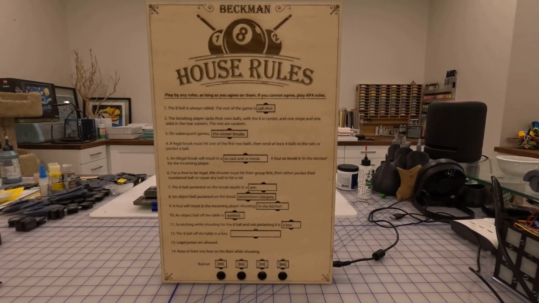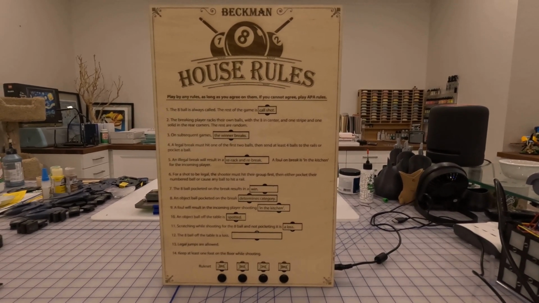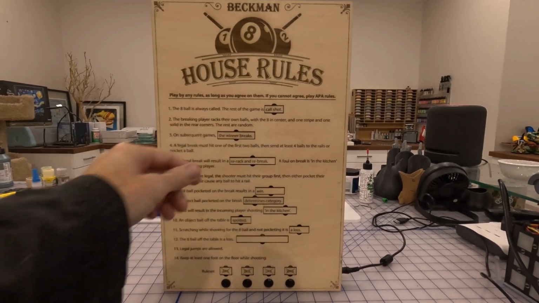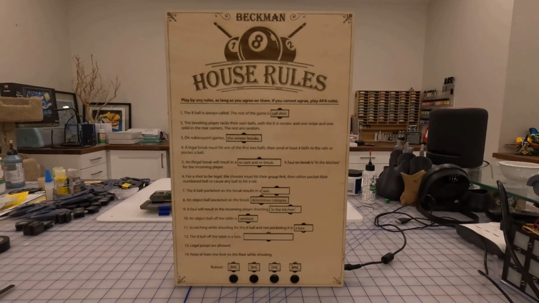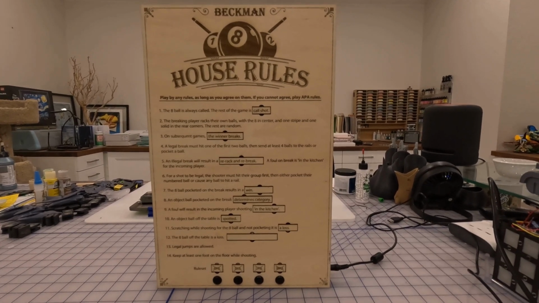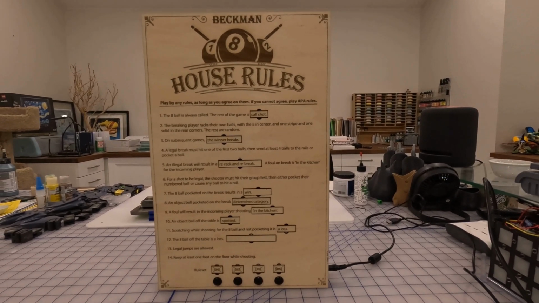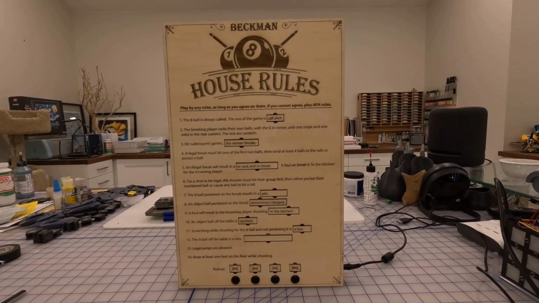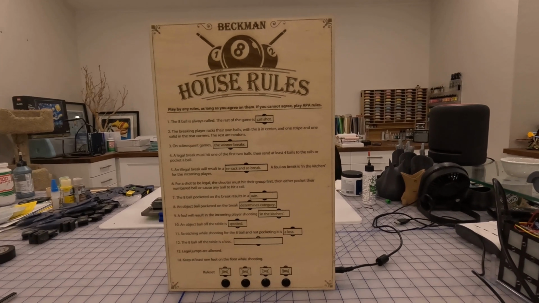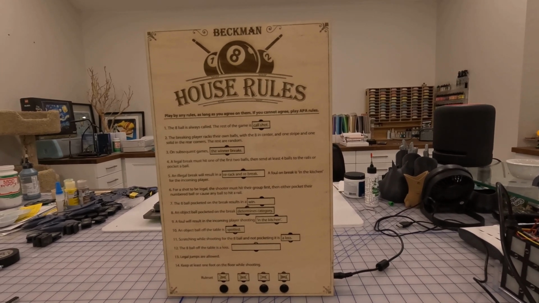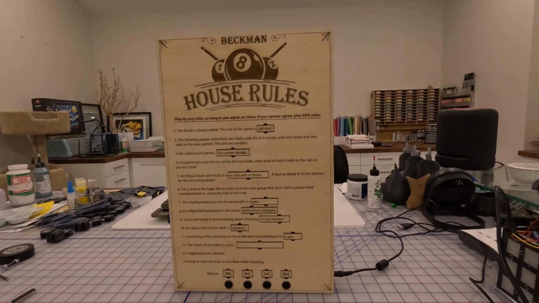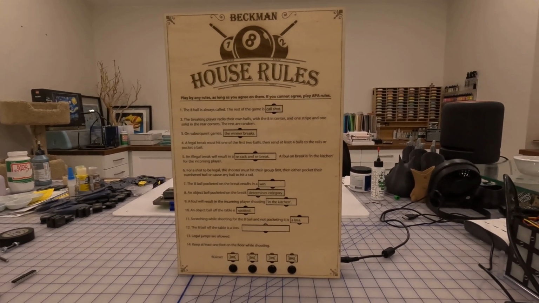So I made this pool table house rules sign using flip dots. I guess they're technically not dots because they're long, but bars, I guess. This came about because I always liked the idea of a house rules sign, but there are many variations to some rules that I don't really like the idea of being locked into one set of rules, and I feel like as long as everybody can agree, who cares what you play? So the sign accommodates that.